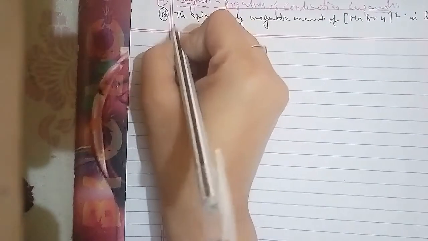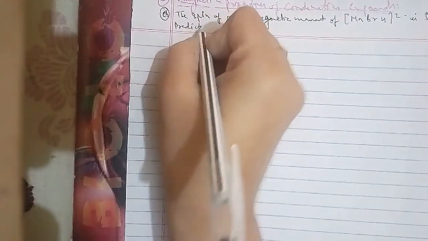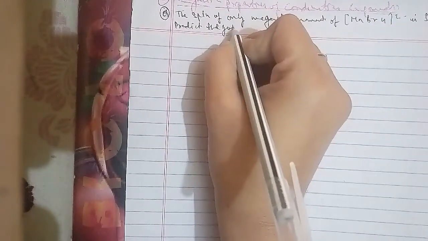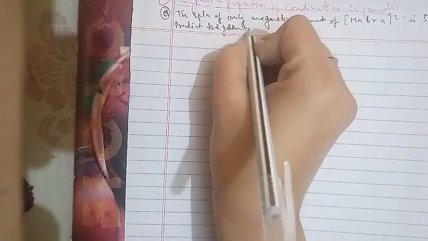Predict the geometry of the complex ion. And this is the question here, and what we have to find out is the answer for the same. Since the coordination number of Mn2+ ion in the complex ion is 4, it will be either tetrahedral, sp3 hybridization, or square planar, dsp2 hybridization.